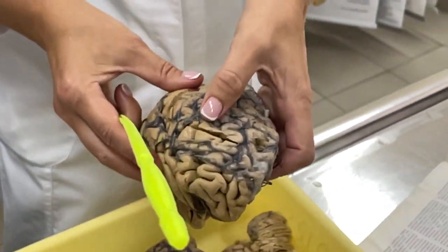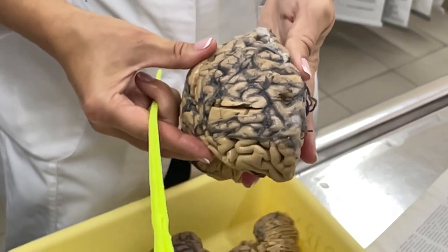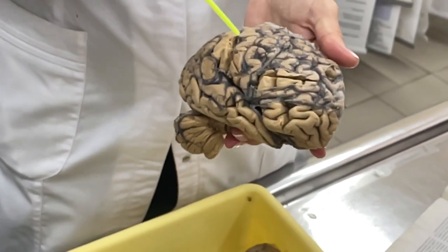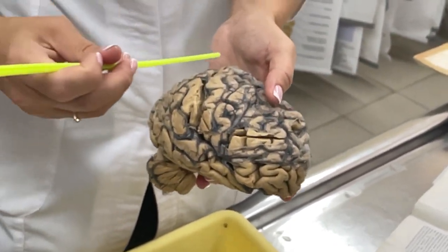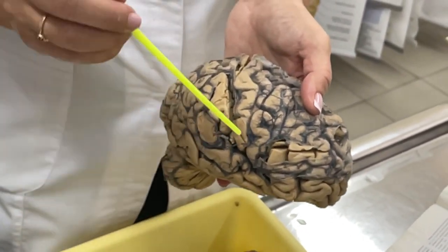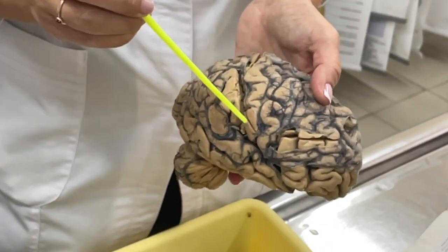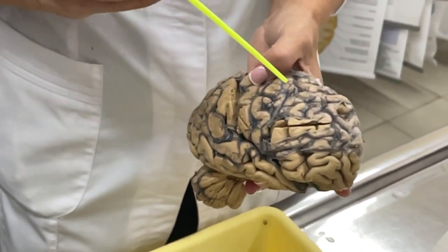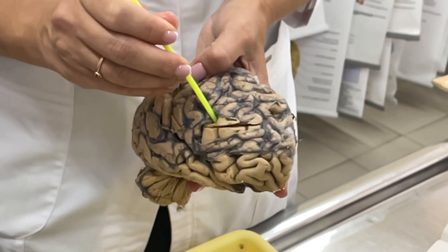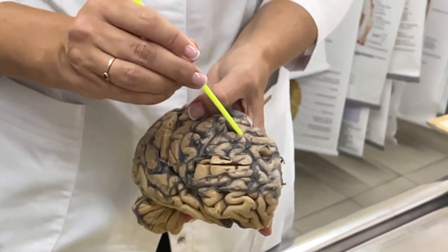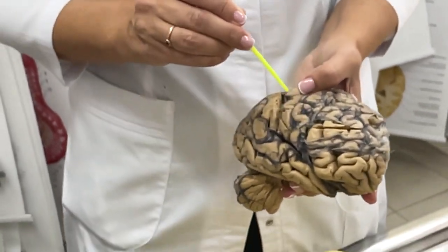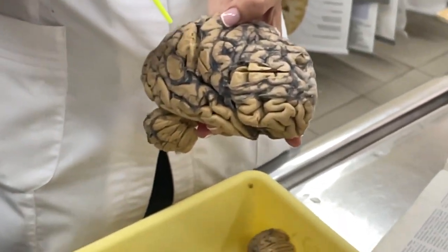Now we divide each of these lobes into gyri and sulci. So first, the frontal lobe, on the superior lateral surface. In front of the central sulcus, we have the precentral sulcus. They divide together the precentral gyrus. From the precentral sulcus, there are superior and inferior frontal grooves, and they divide the superior frontal gyrus, medial frontal gyrus, and inferior frontal gyrus. So we divided the frontal lobe into 4 gyri.